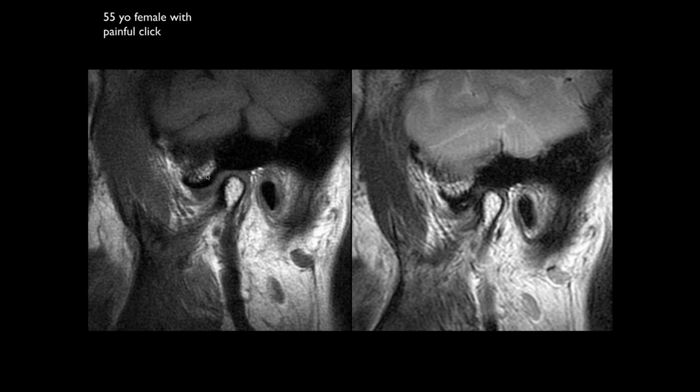Thomas, what do you think of this one? So a 55-year-old female with painful click. So on the closed mouth T1 on the left, I don't see the disc. So it could be dislocated medially or laterally. No, the disc is right here. And that's where the T2 weighted images are helpful. You can see the contrast sometimes is better on the T2 weighted image, and this is the disc here.